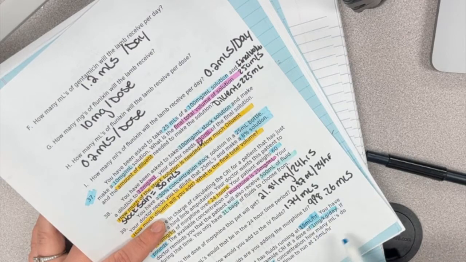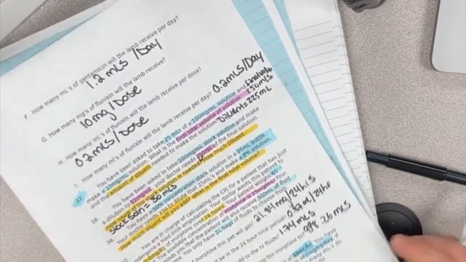This "continue to run at 15 mLs per hour" is kind of redundant. Again, just trying to confuse you a little bit, but it's just kind of there.